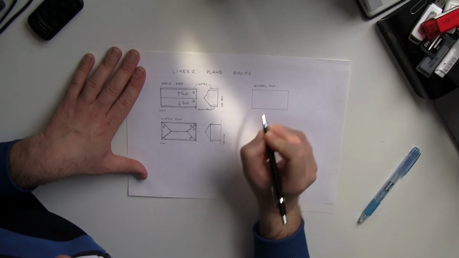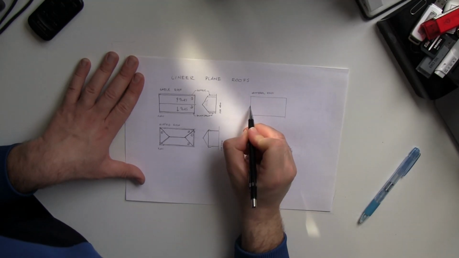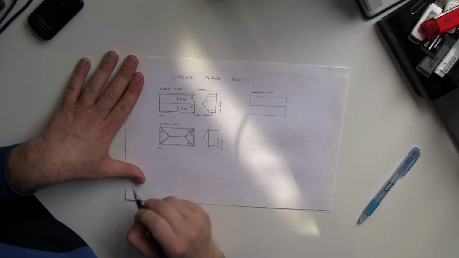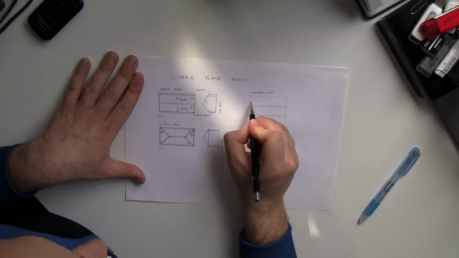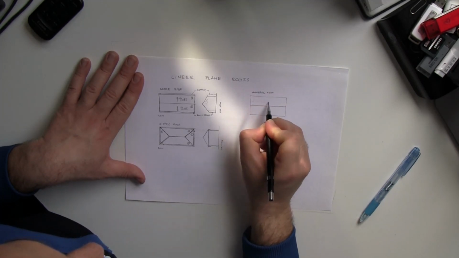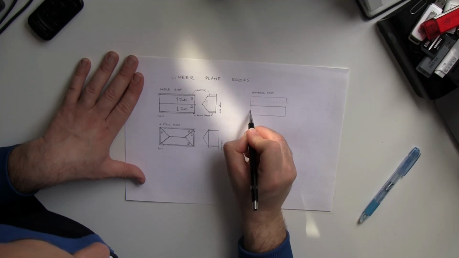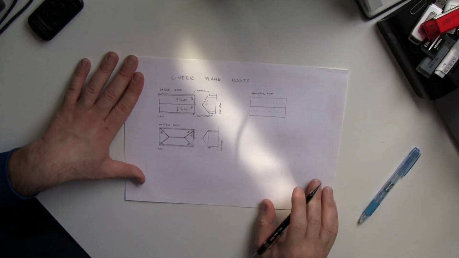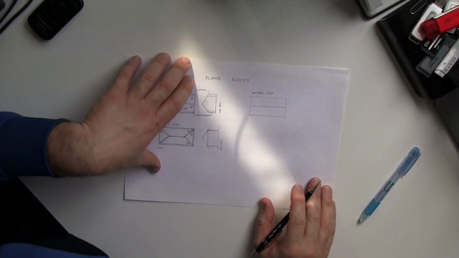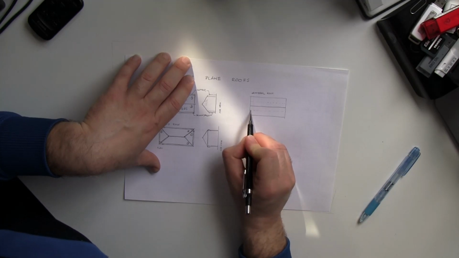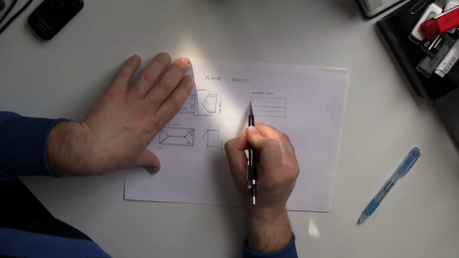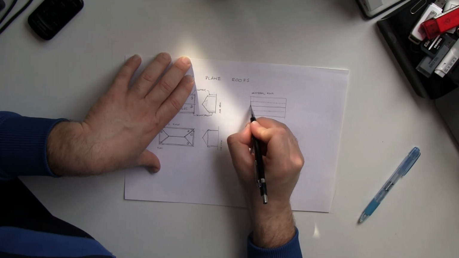In gambrel roofs, we again divide the building into two, top of the building, but we generate two different planes with different angles on these roofs. Let's draw them even with faint lines like this. Okay, so here is the first roof plane.